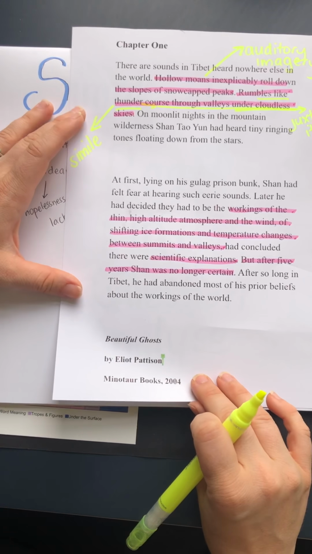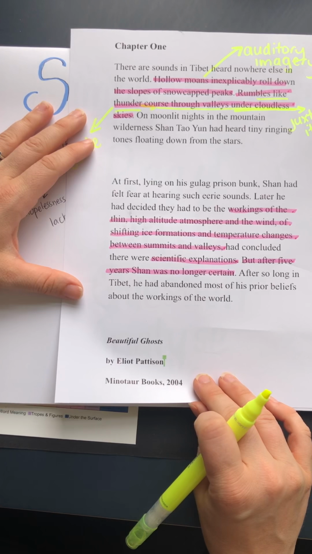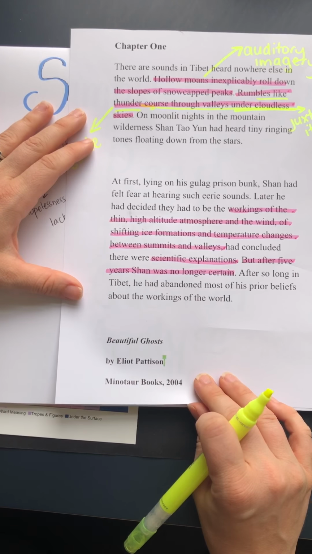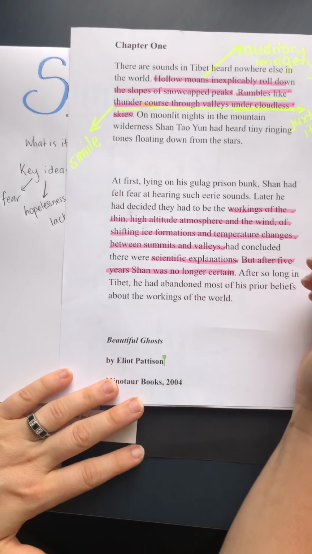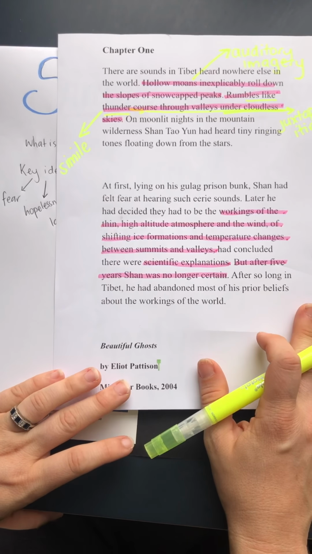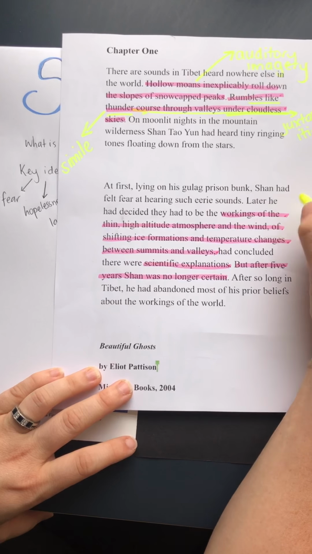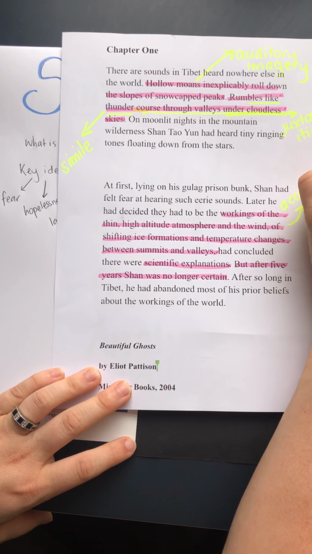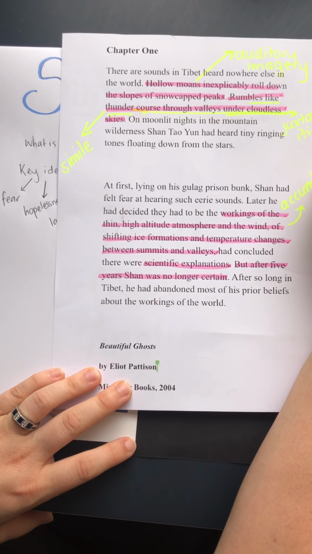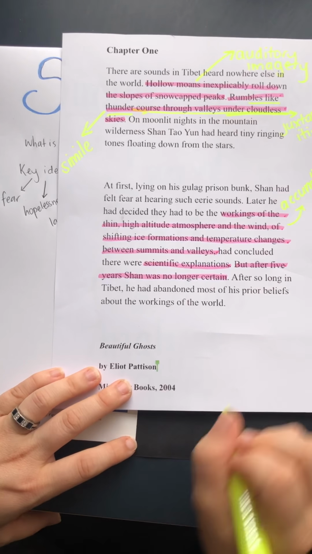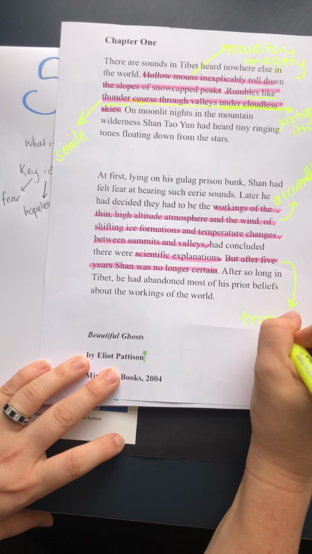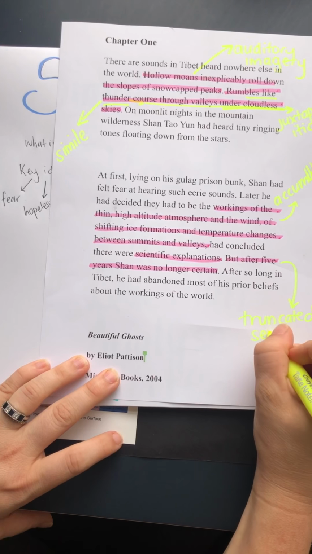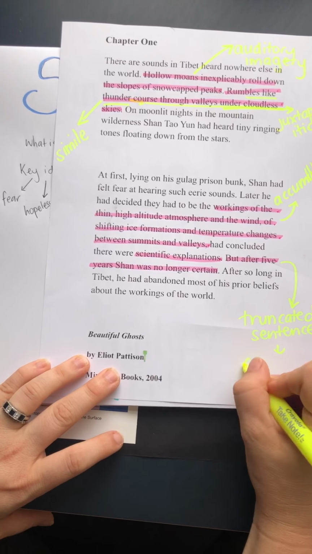Further down: "workings of the thin, high-altitude atmosphere and the wind, of the shifting ice formations and temperature changes between valleys and summits, had concluded." Can you notice how that sentence there, later, is much longer than the rest of them? So I look for the punctuation here and I consider, well, what's actually occurred there? And it seems to be a bit of accumulation, a bit of a list of things that it possibly could be. Accumulation. And then we are followed up by this truncated sentence, which creates a lot of contrast.